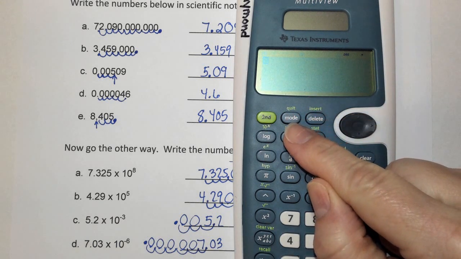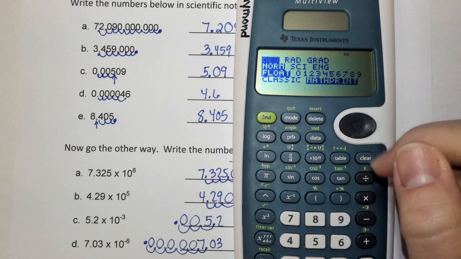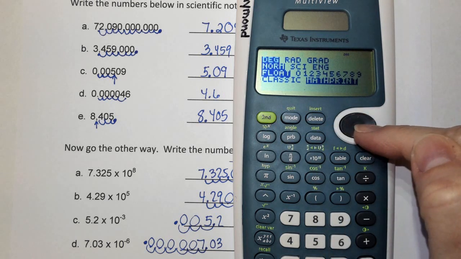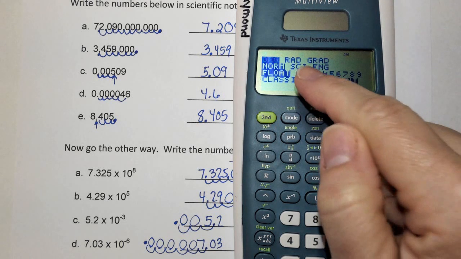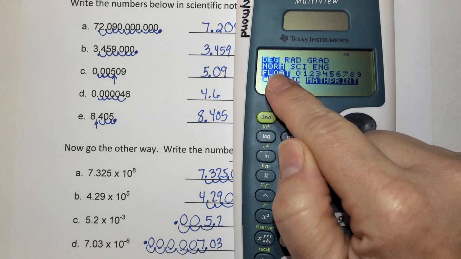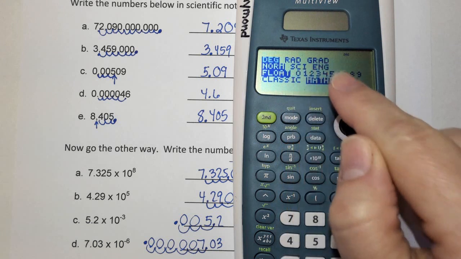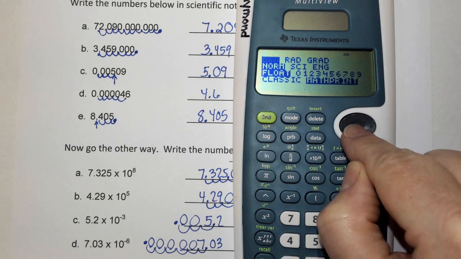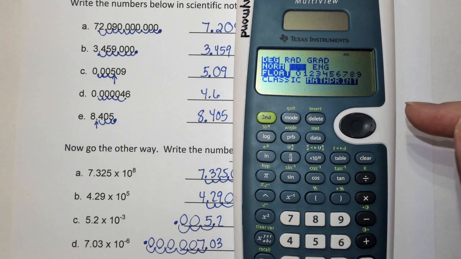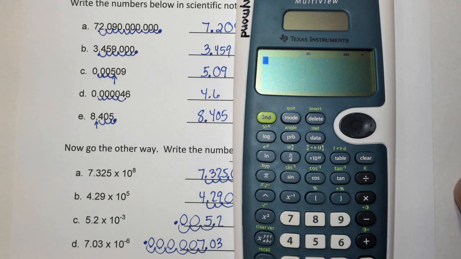Hit mode, and then you're going to use these arrows here to go down one level. Right now, I'm displaying my numbers in normal mode, which is standard. I'm going to go over to hit SCI. That means scientific notation. Now hit enter.